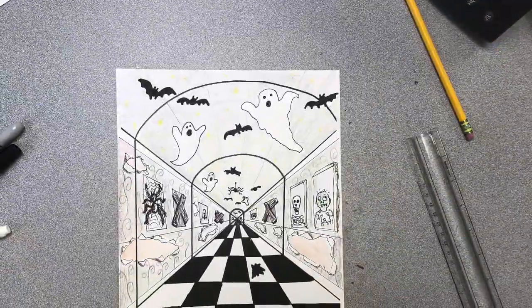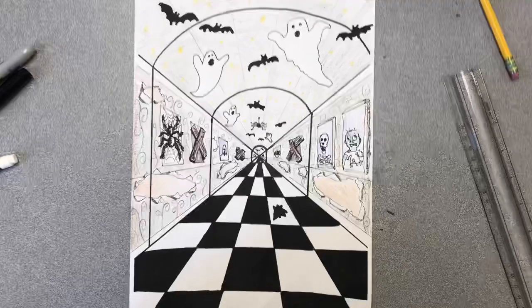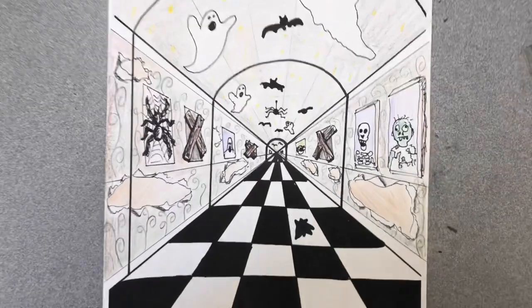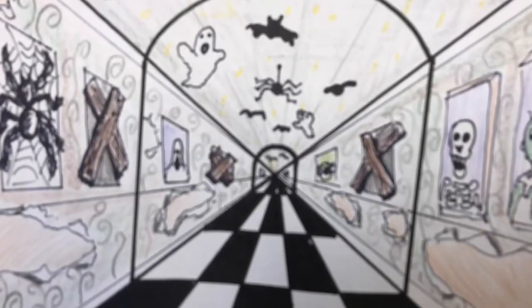So here is my finished. I used some color pencils. I drew some designs on the wall. And now you've created something that looks like it's getting farther away as you walk down the hallway. Creepy.